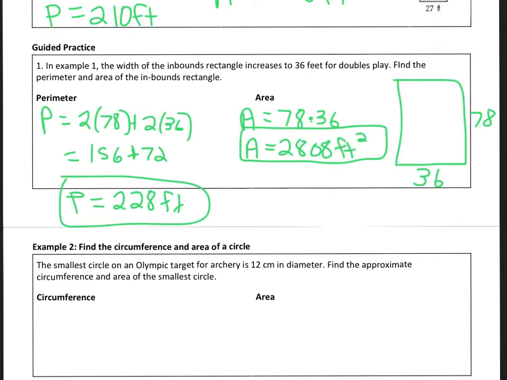All right, so for the perimeter of this extended playing court, I just widened the court out to 36 feet. So I did the same formula, 2 times 78 plus 2 times the new width, 2 times 36. Added those together. My perimeter of that court was 228 feet. So that increased the perimeter, obviously.